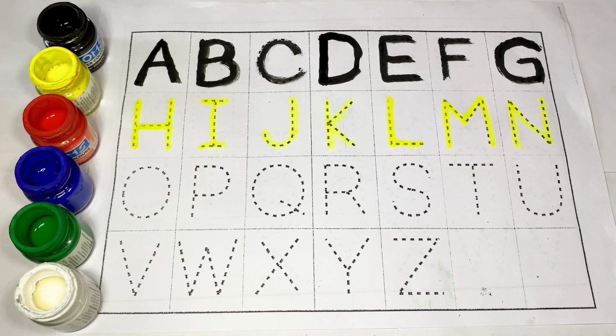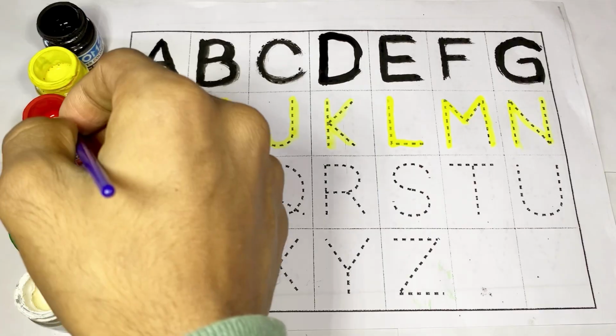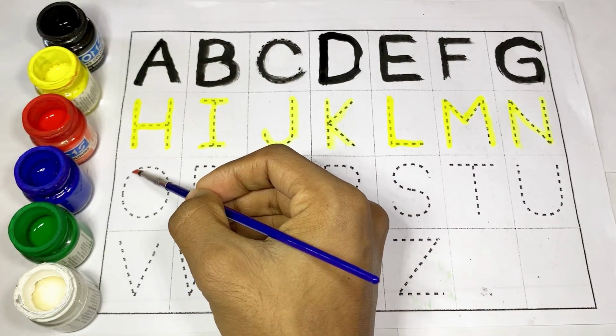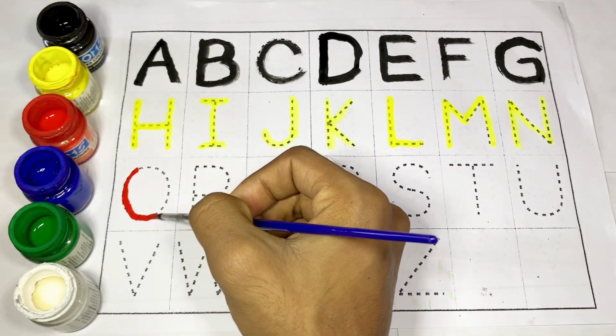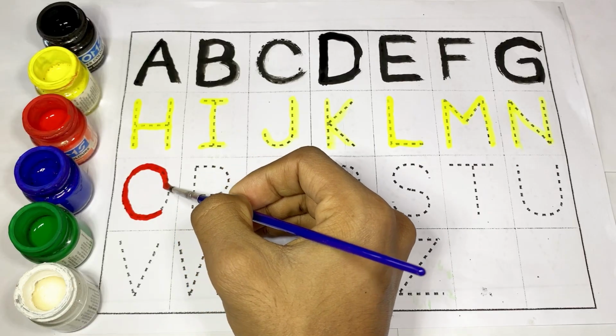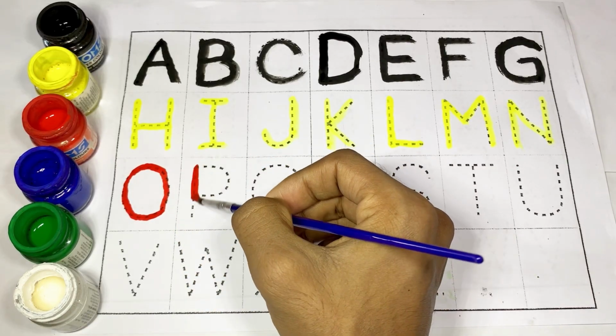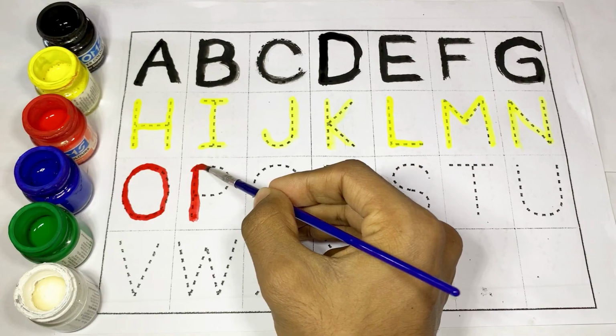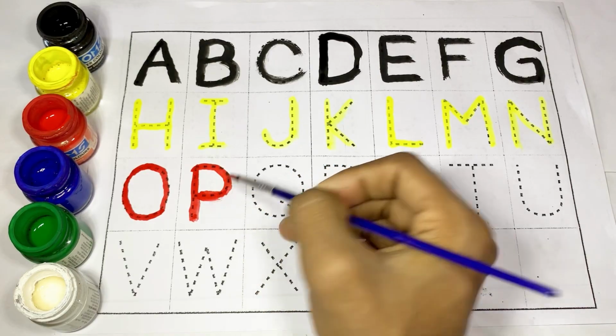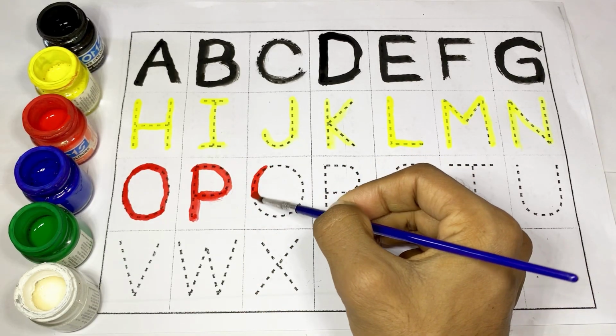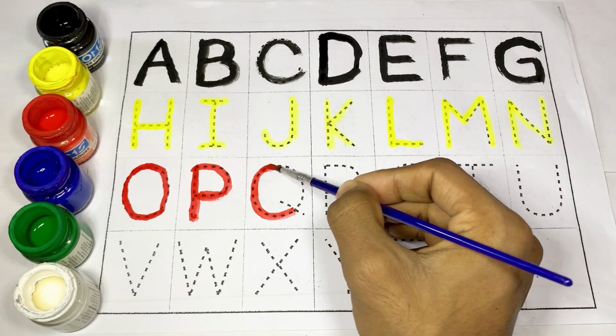Kids, next is O, and use red color. This is O. O for orange. This is P. P for parrot. This is Q. Q for queen.